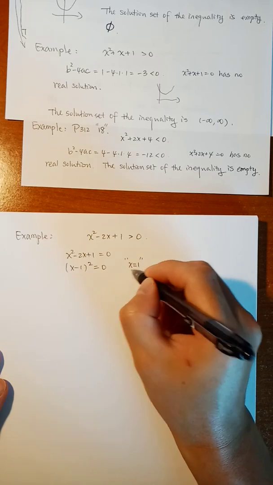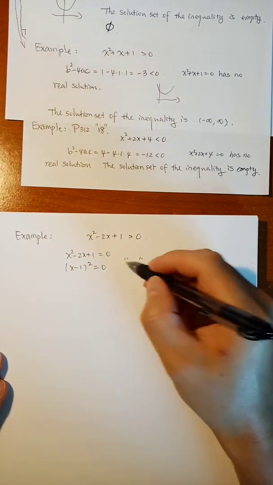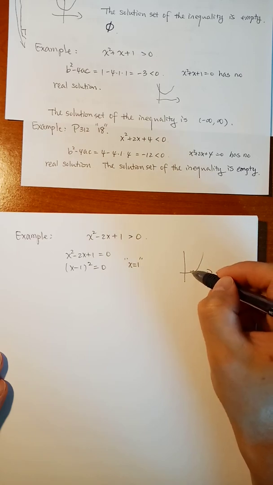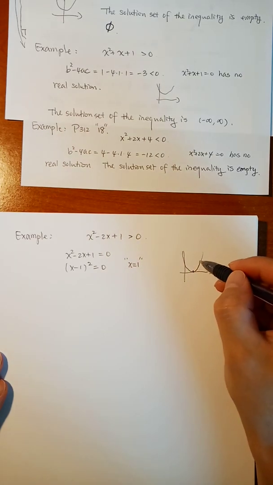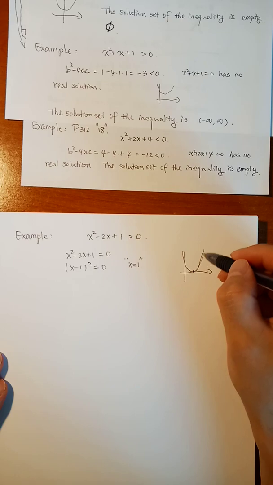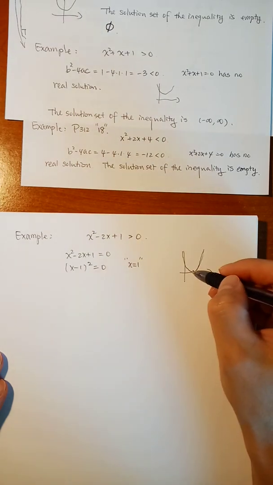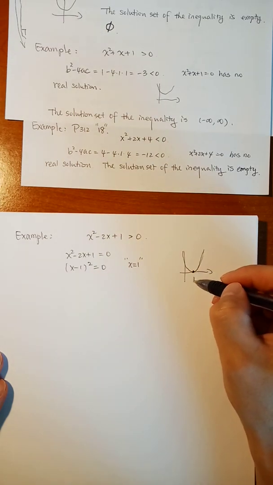I'm trying to say what happens with one solution. If there's only one solution, it's like this. Almost the whole graph is above the x-axis, except this point, which is on the x-axis. So if you choose greater than 0, you must exclude this point 1.